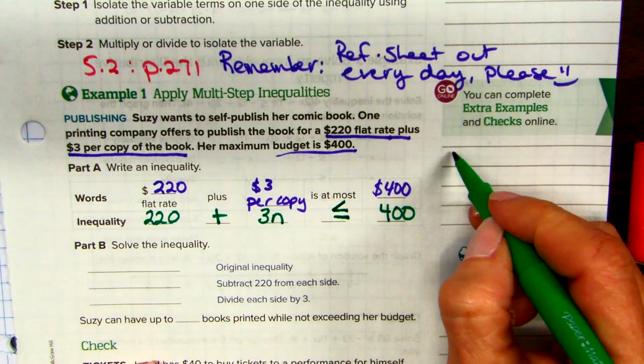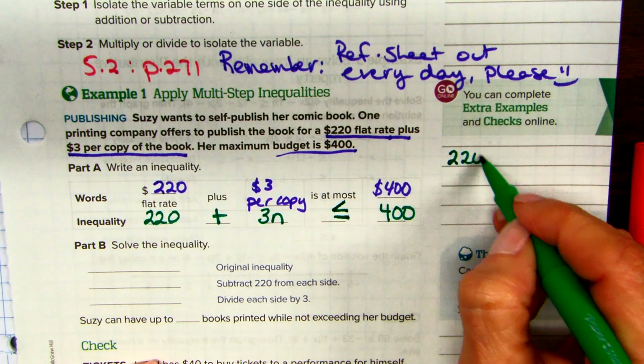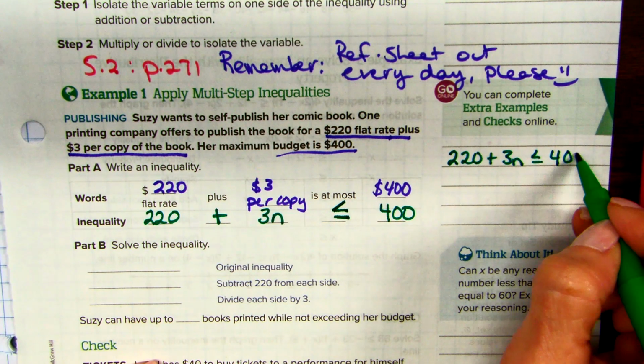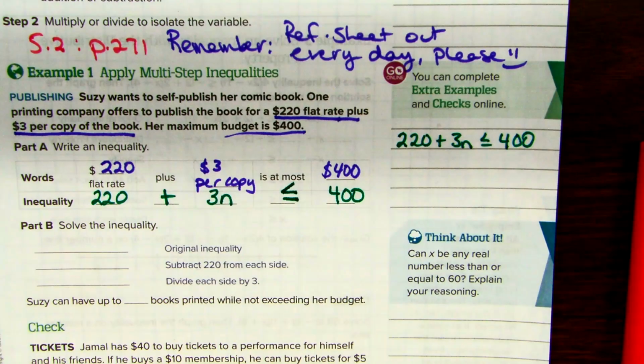So do me a favor and just write it over here. And so we've graduated from 5.1 to 5.2, from one-step equations to multi-step equations. So don't let the fact that there's a less than symbol in there look weird. If it was an equal sign, you would do all the same steps, okay?